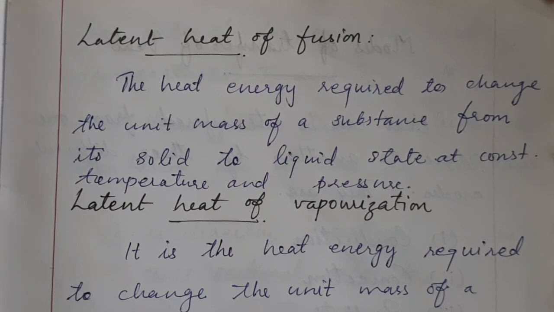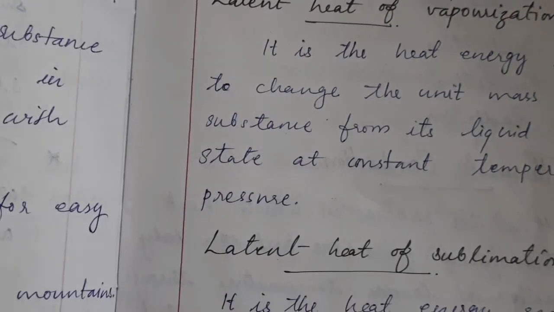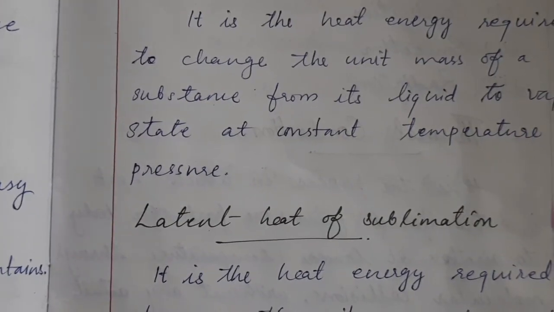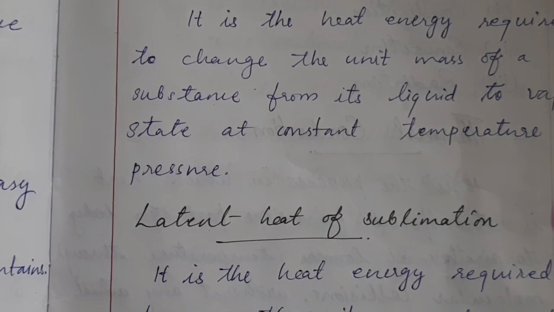Similarly, latent heat of vaporization means heat energy required to change the substance from its liquid to vapor state. Similarly, we have latent heat of sublimation, which means heat energy required to change the state of unit mass of a substance from its solid to vapor state. Remember, these all are at constant temperature and pressure.